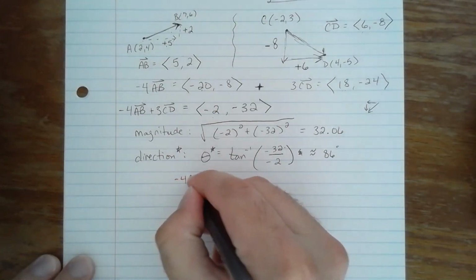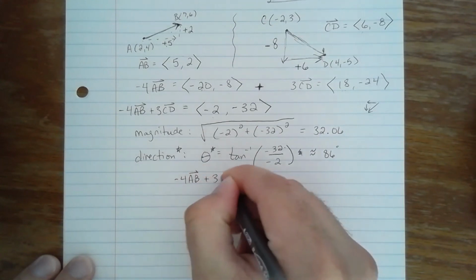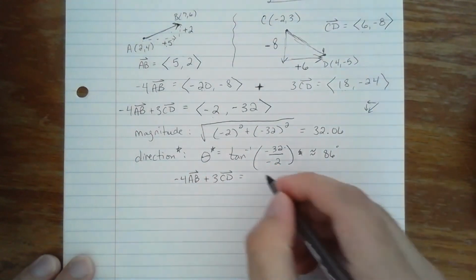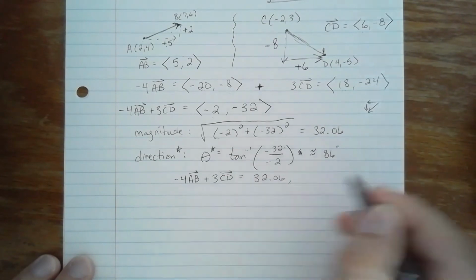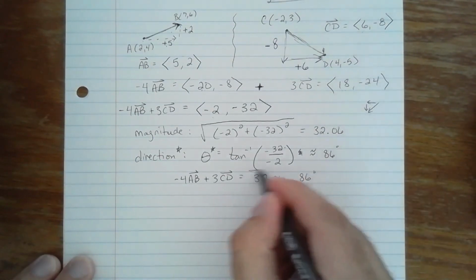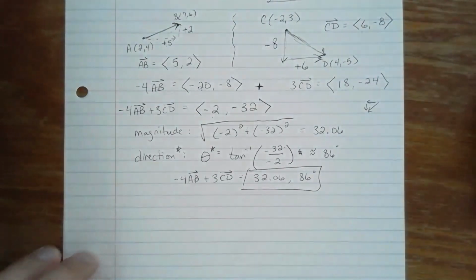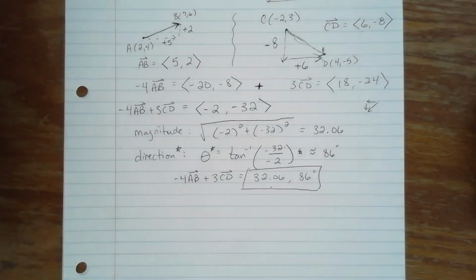Our vector negative 4ab plus 3cd would in fact just be 32.06, 86 degrees. This right here would be our direct notation. We have magnitude and direction.